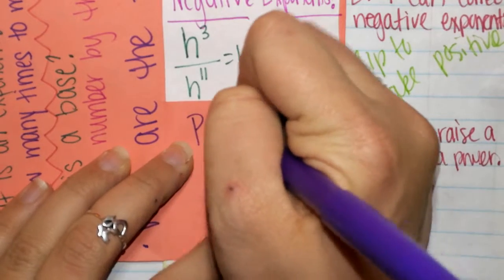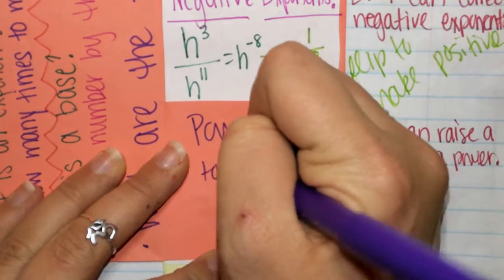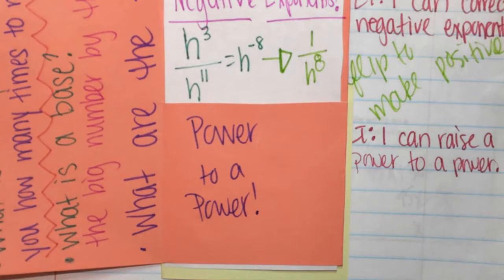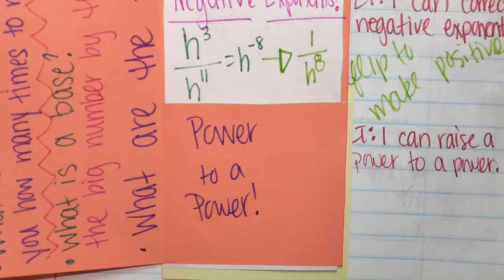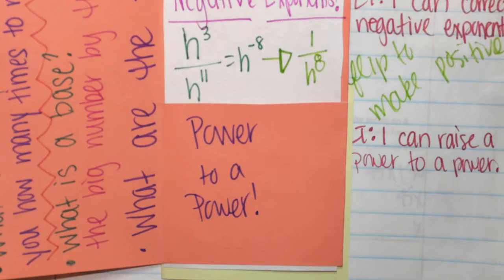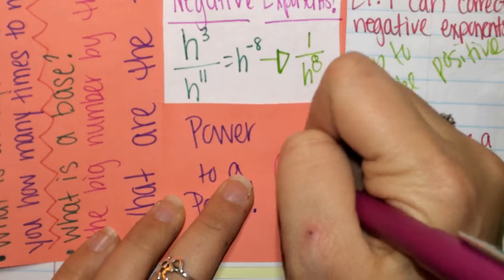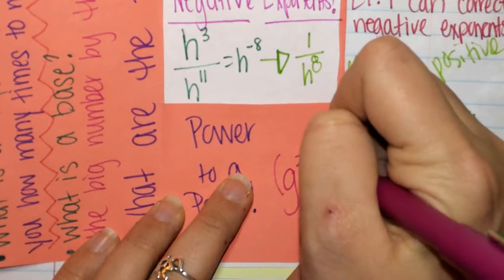Alright, power to a power. These are super easy. That looks like if I said g squared to the 5th power.